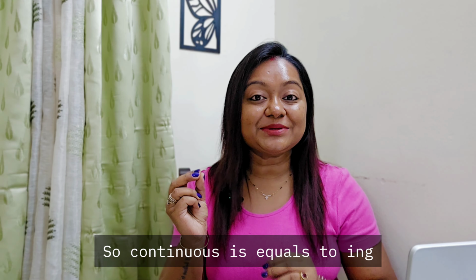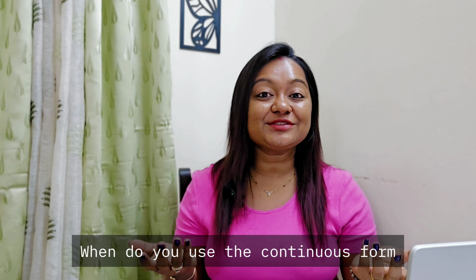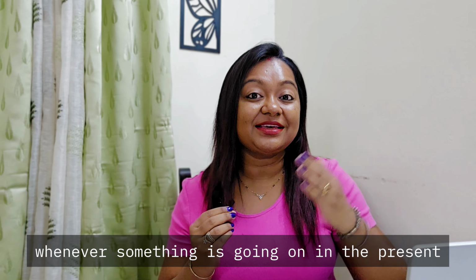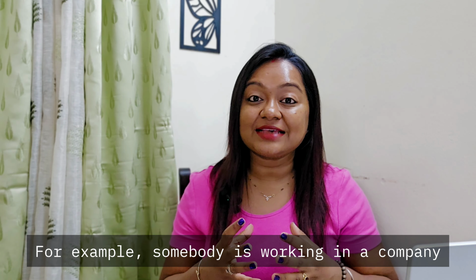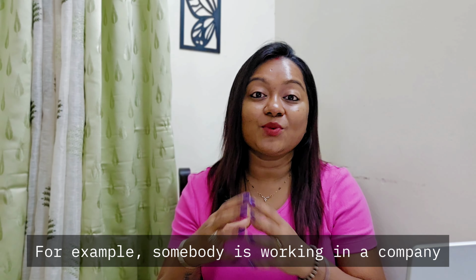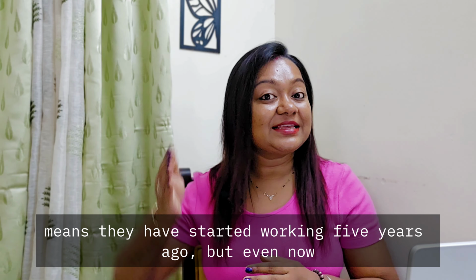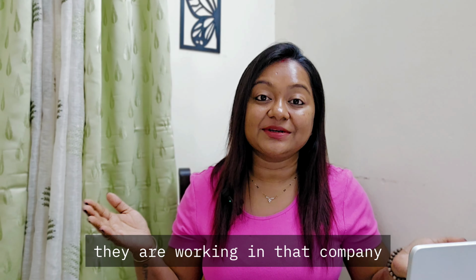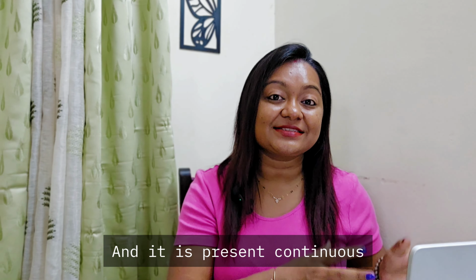Okay, so continuous is equal to -ing. When do you use the continuous form? Of course, as the name suggests, whenever something is going on in the present. For example, somebody is working in a company for the last 5 years. It means they started working 5 years ago, but even now they are working in that company. So it is still going on and it is present continuous.